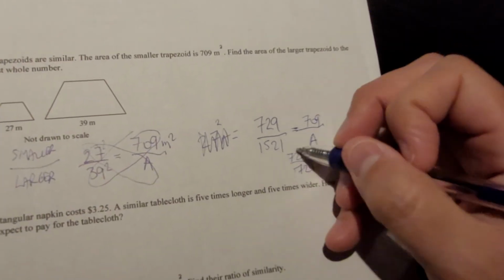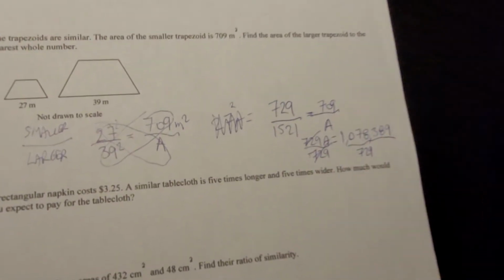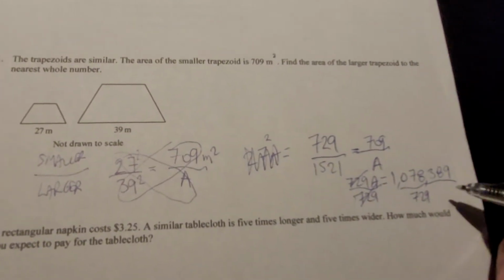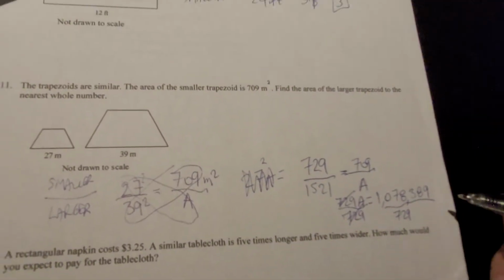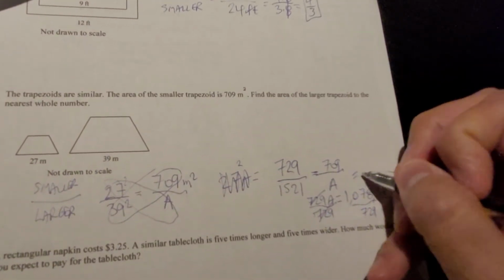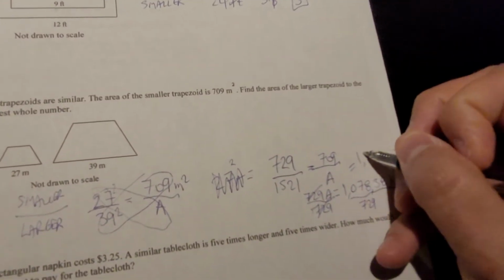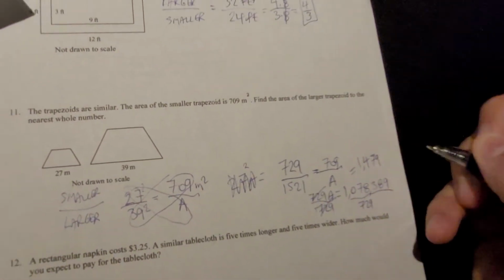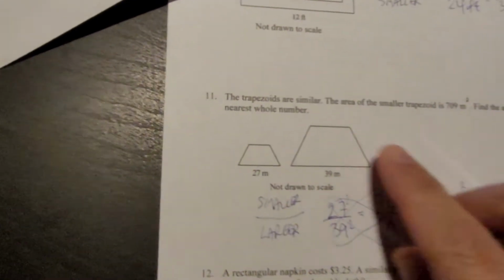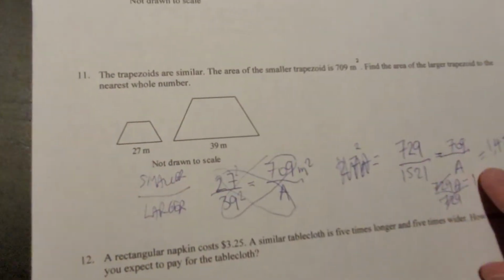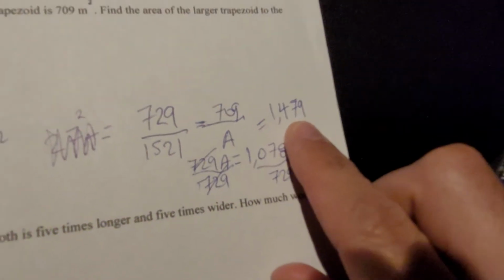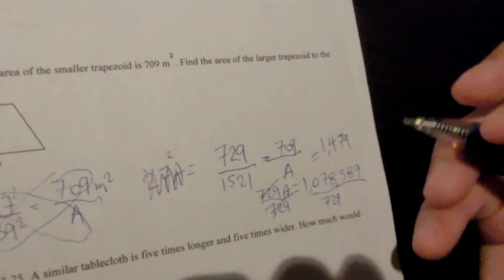729. Okay, so that cancels there. I'm running out of room here. If I divide this, I'm going to get 1,479. And here I am rounding this to the nearest whole number, so that's why this does not come out exactly like that. This is rounded to the nearest whole number, and this was square meters.